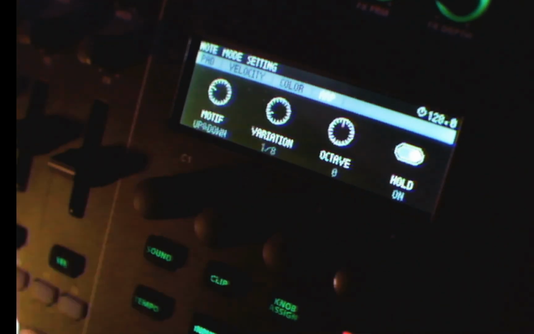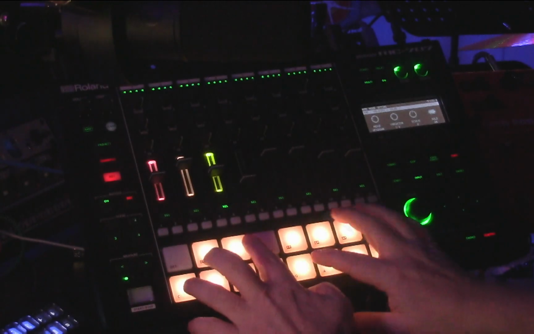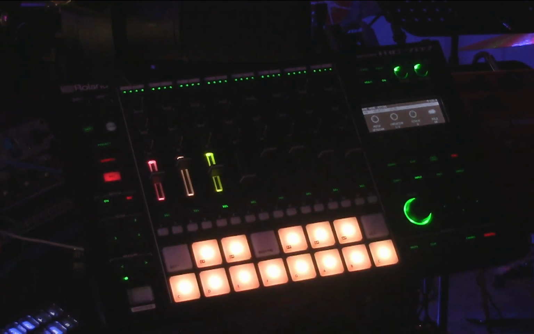And it's just holding that note. As you can see, if I change to different notes, it's going to change the pattern a little bit.